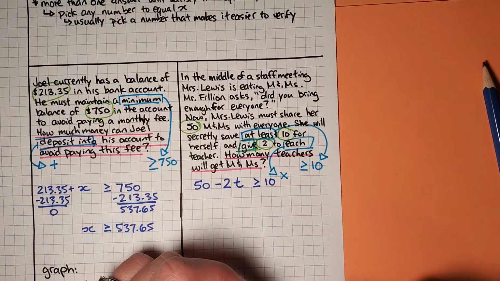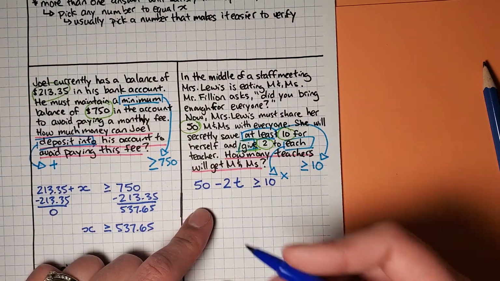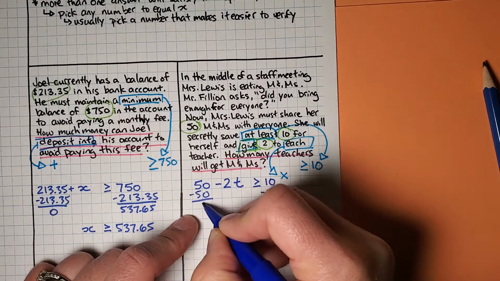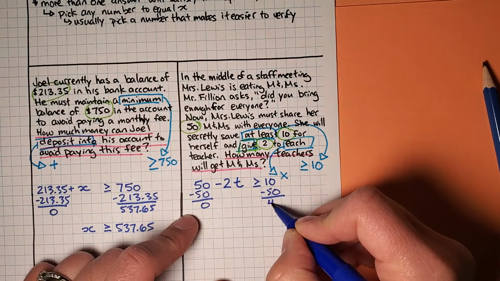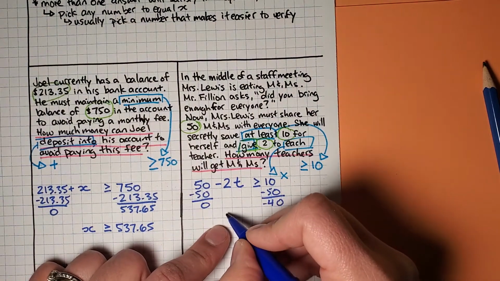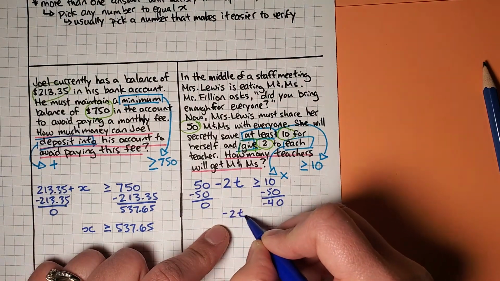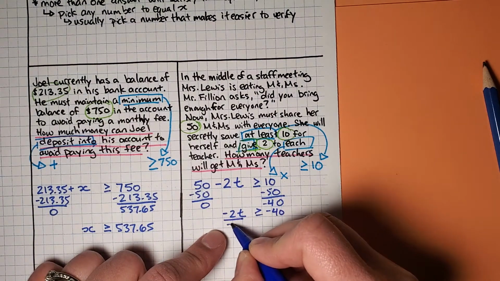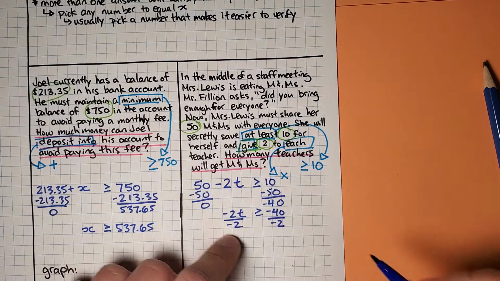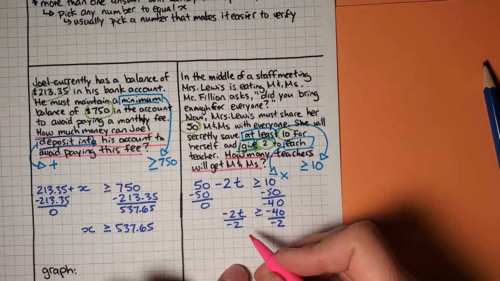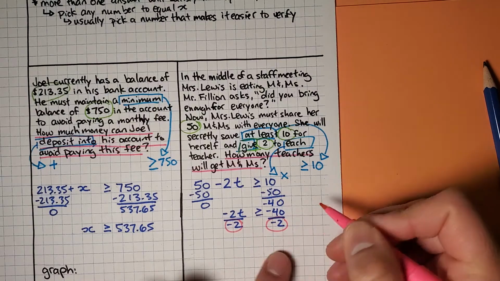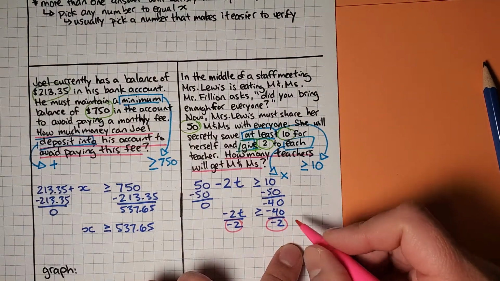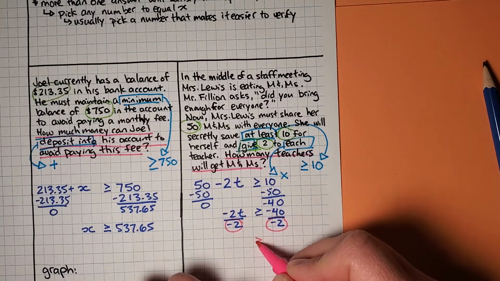Again, you solve just like an algebraic equation. So I'm going to subtract 50 from this side, subtract 50 from this side, zeros out. Negative 40. Next step is negative 2t, and this is negative 40. Divide by negative 2, divide by negative 2. Whoa, stop here. The rule with inequalities is if you are dividing both sides by the same negative number, you have to reverse the inequality.